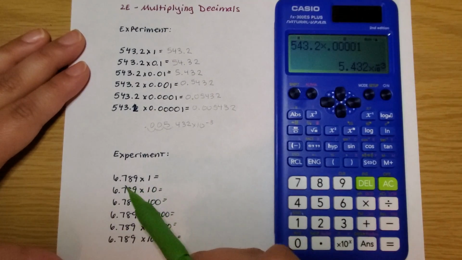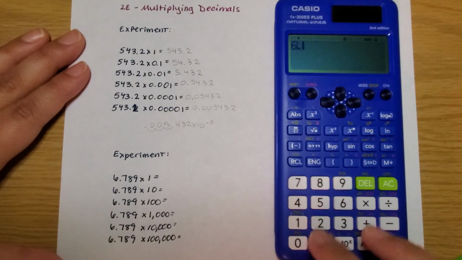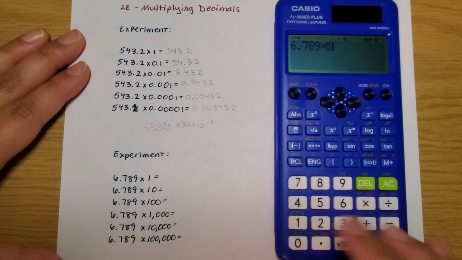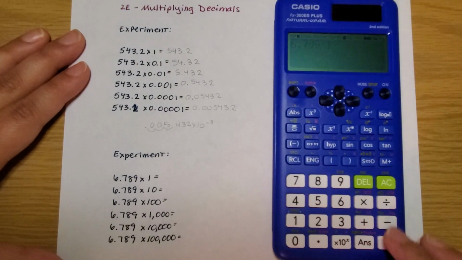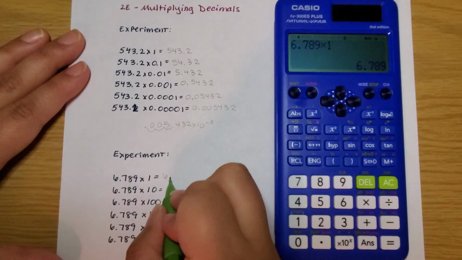But is that going to be the same thing if my number I'm multiplying by is a decimal instead of a whole number? So let's try. So I have 6.789 times 1, and I suspect this is going to be the same. Yeah, 6.789.